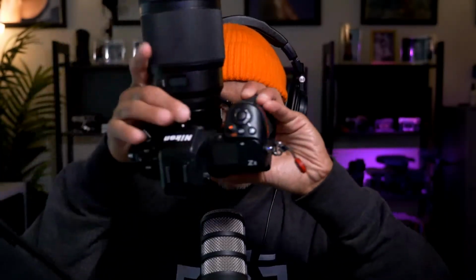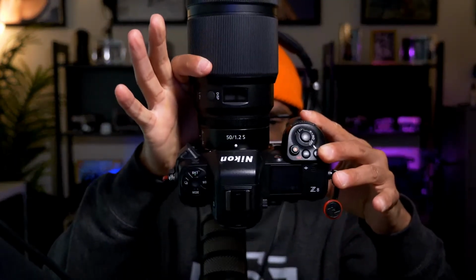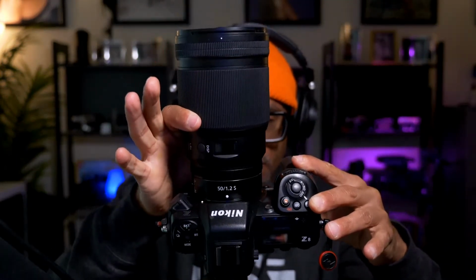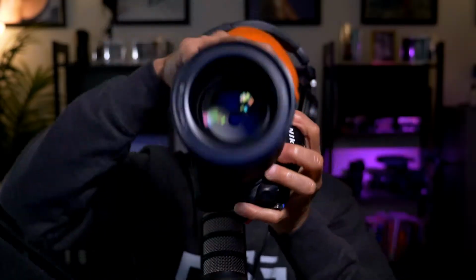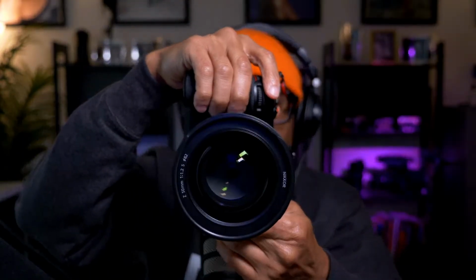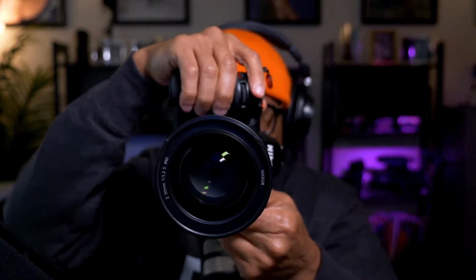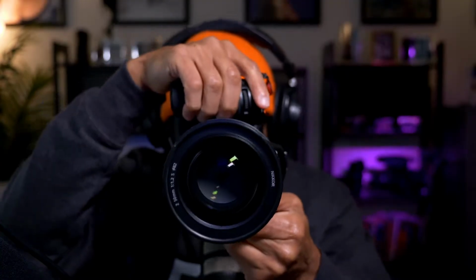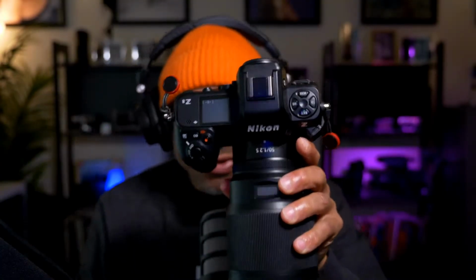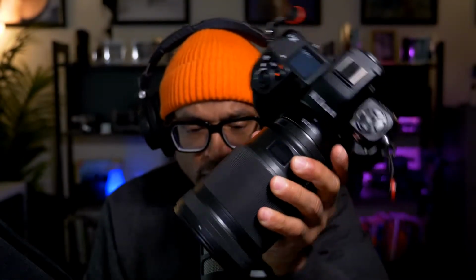So let me show you, before we get started with the editing, what I used. I used the Nikon Z8 right here, and just this lens, the 50mm f/1.2, for all of the runway photos. So when you see the photos, this is what I used, nothing more, nothing less.